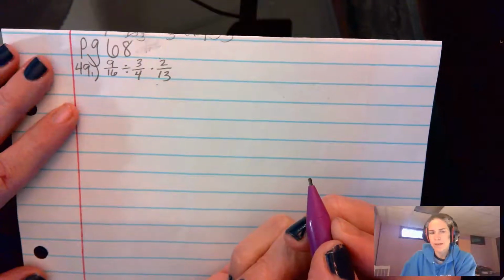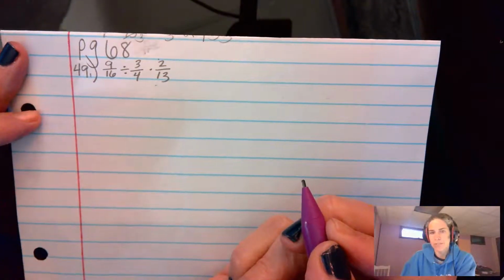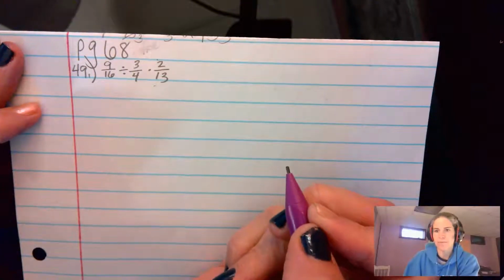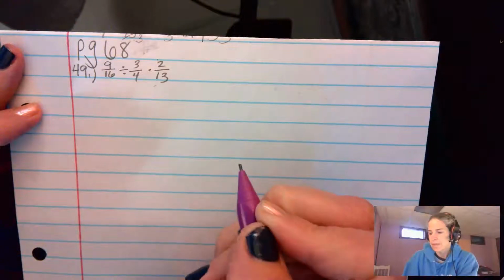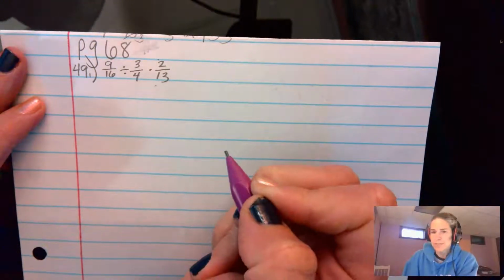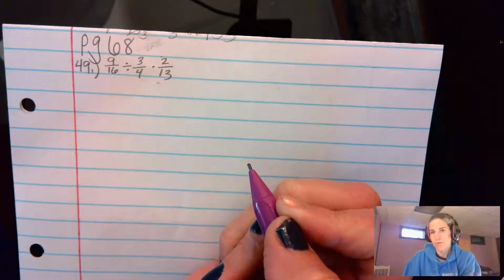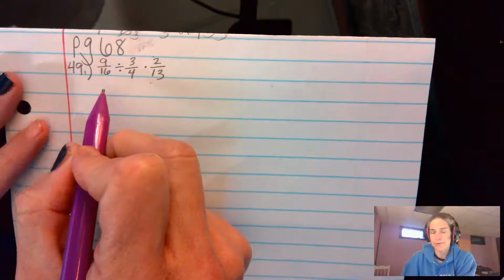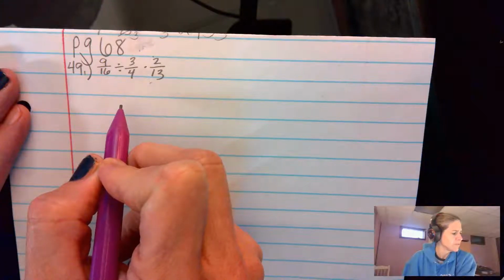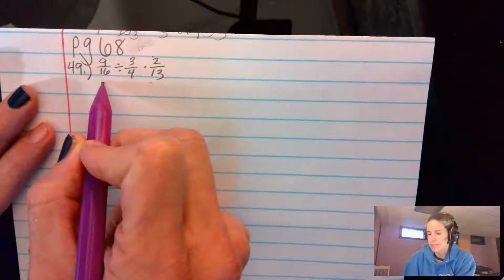Remember that we are working on order of operations and dividing fractions. So we have to figure out what operation we do first, whether it's some multiplication or division, whether it's addition or subtraction, and then we have to remember how to do that operation with fractions, okay? So number 49, I'm going to do number 49 and I'm going to do 51. I think, yeah. Actually, I'm going to do 47 and 49, I think. Let's start with 49 though, because I have it written down. So we're going to start with 49.